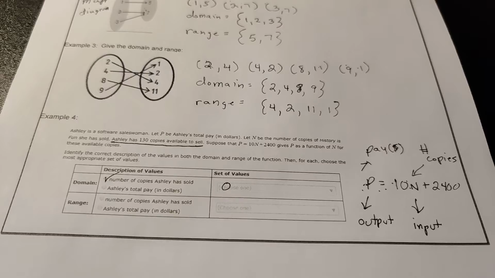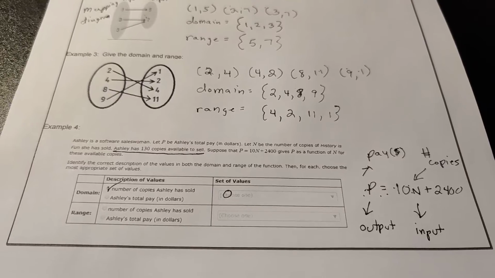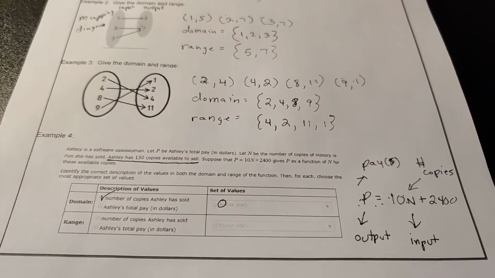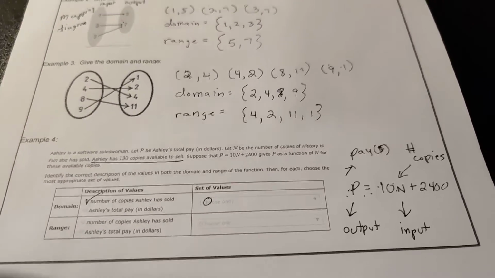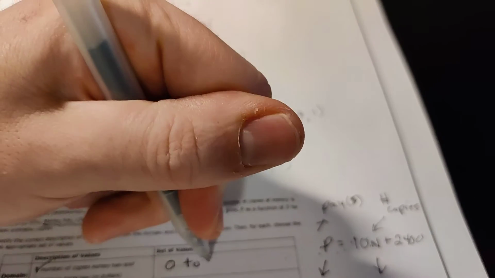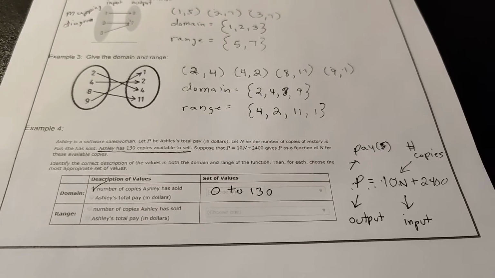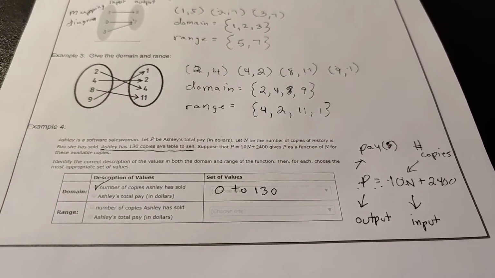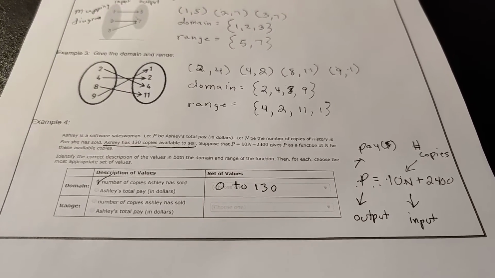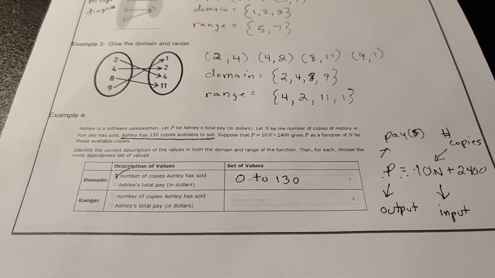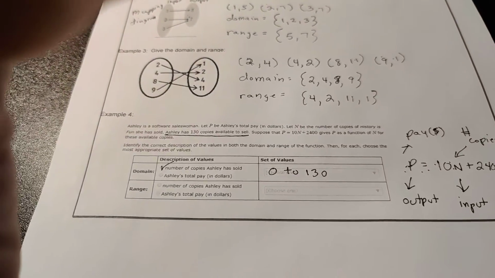We also want to think about what is the largest number of books she can sell. If she has 130 copies available to sell, maybe she'll sell out. Maybe she'll sell all of them. So our set of values is going to be 0 to 130 for the domain. Now, when you're doing this online, the answer choice is going to say something along the lines of all real numbers from 0 to 130. I don't really think it's necessary, but that's the way that the program does it.